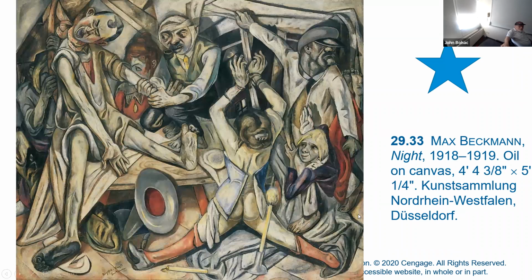And that kind of leads to this. So all of this dark political stuff that's going on in Germany kind of ends up as this dark psychological drama, Max Beckmann. And this is in Dusseldorf. This is still in Germany.